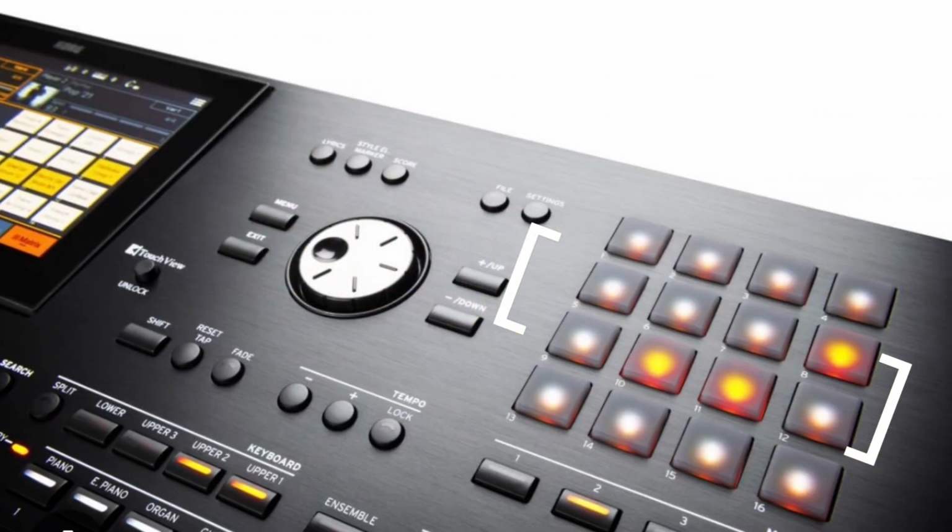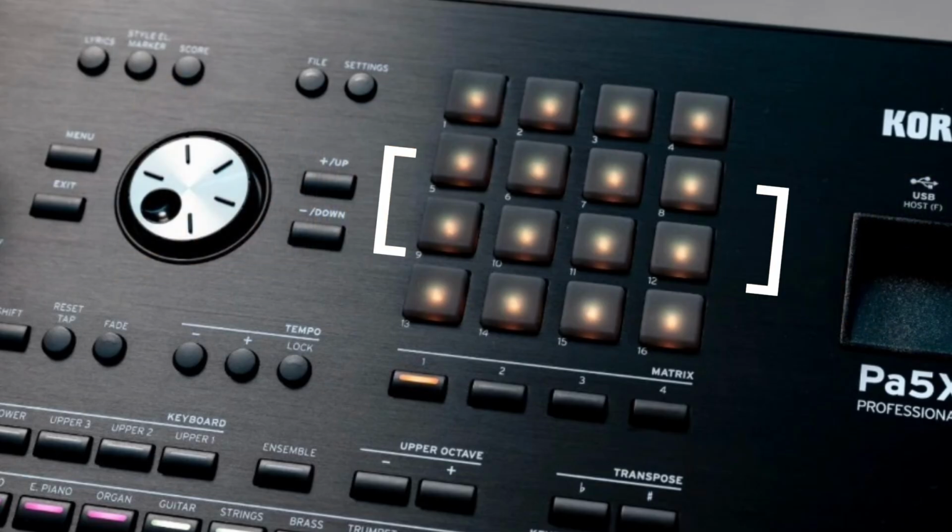Now, what is a metric pad? The metric pad on the PA5X refers to a pad that triggers in sync with the style's musical timing. So if you have a style, you can also use a metric pad on it. For example, you could trigger a percussion loop on the metric pad.